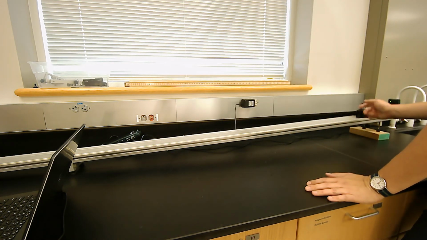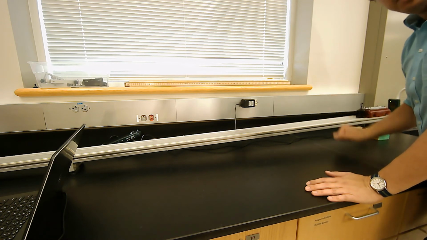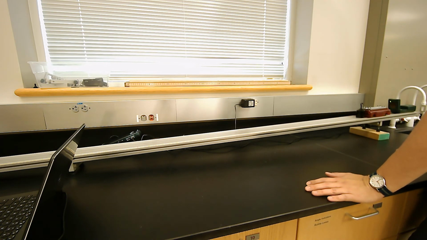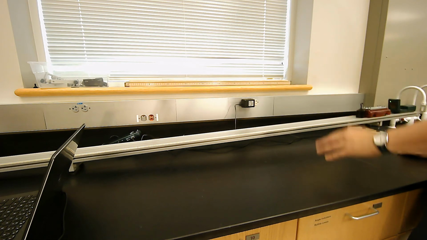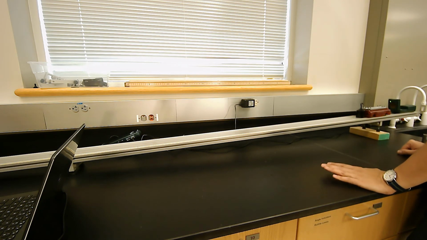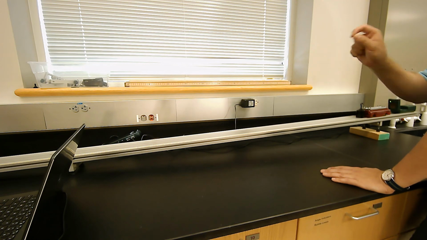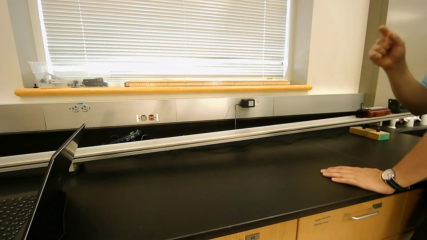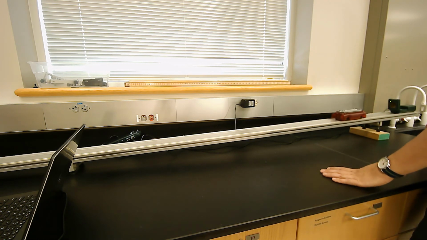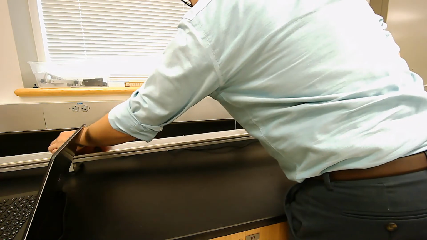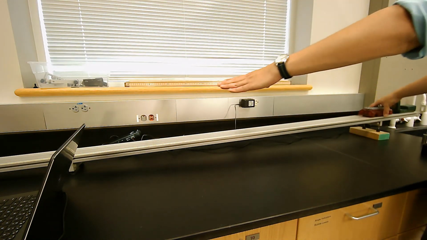So when I remove the mass, the cart will start to roll downhill. First, let's just watch this without taking any data. Watch it and make some general observations about the cart. Right now, the cart is at rest. When I remove this, for an instant it is still at rest, but then it starts to move. It starts to change its position. We'll watch that again. So later it's down there.